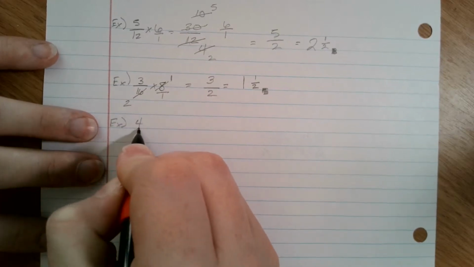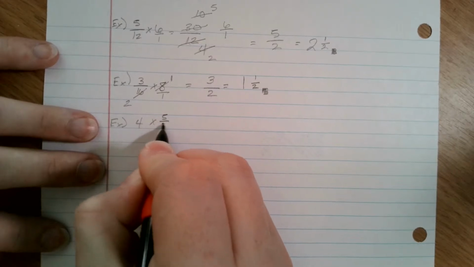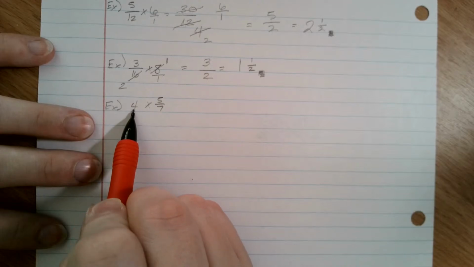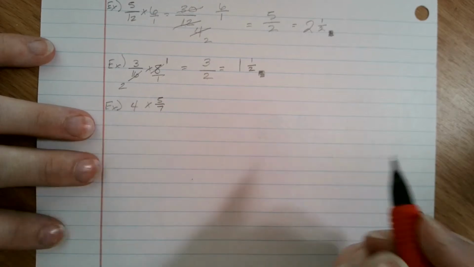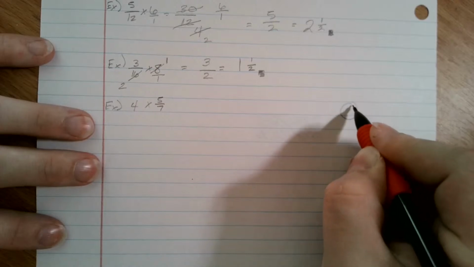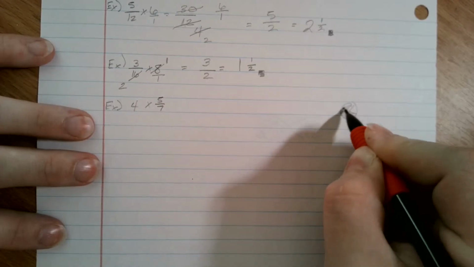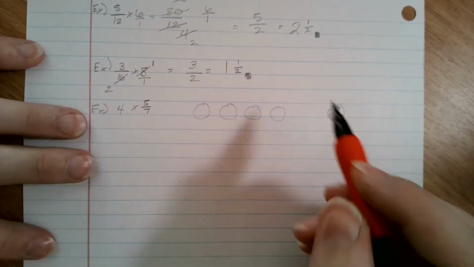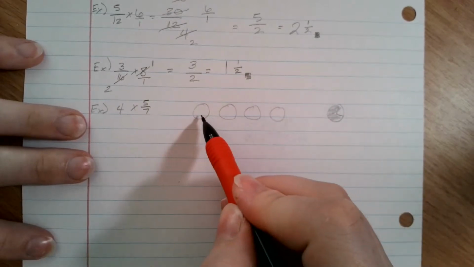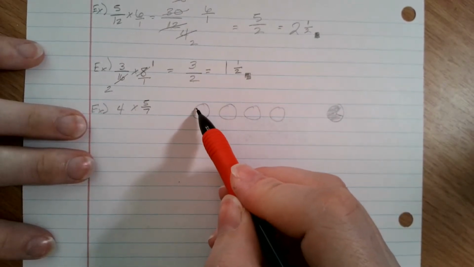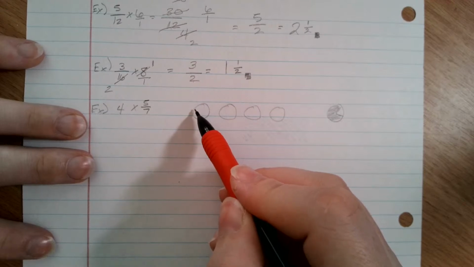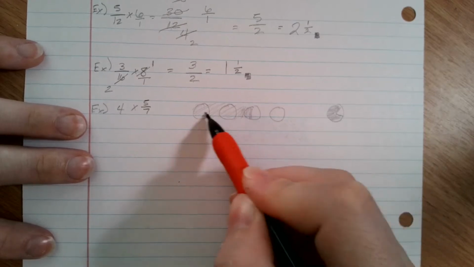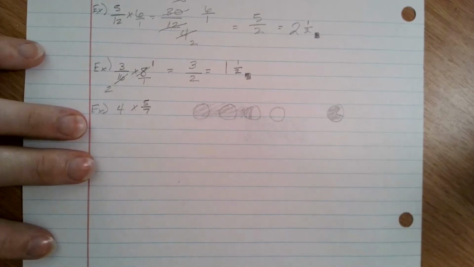We are given 4 times 5/7. So that is either taking 4 5/7 of something. Let's say we have this sphere, and we color in 5/7 of it, and we have 4 of them. Or we have 4 items, and we are taking about 5/7 of that. 5/7, 5/8, 4/8. So that's a little more than half, about the feel of it.